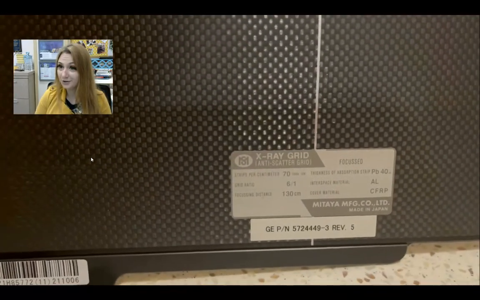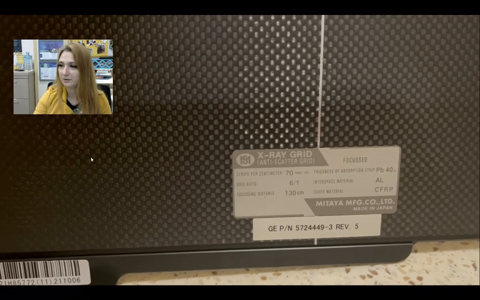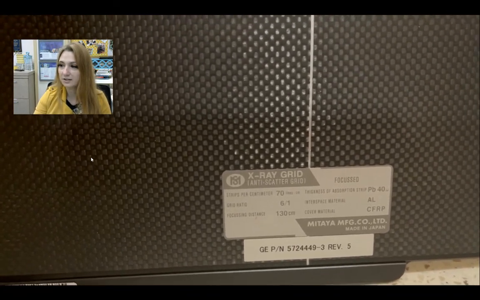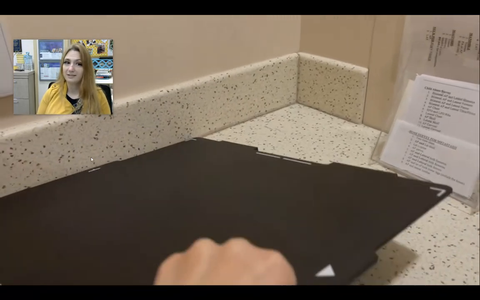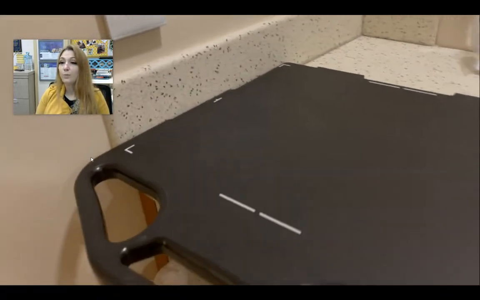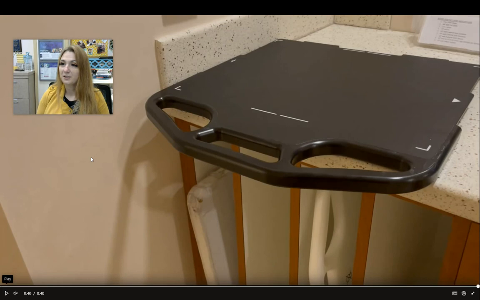It looks similar to this black grid, and if you want to make sure that it's a grid, flip it over, and again, on the underside of it, you're going to see the details that, first of all, clearly identify it as a grid, as well as telling you a little bit about the ratio. You'll also notice on this one that it helps you with those centering lines as well, because we don't want to be off center with something like a focused grid.